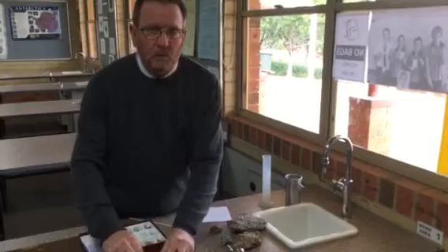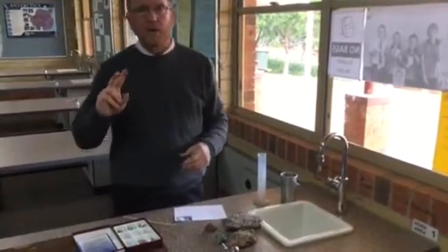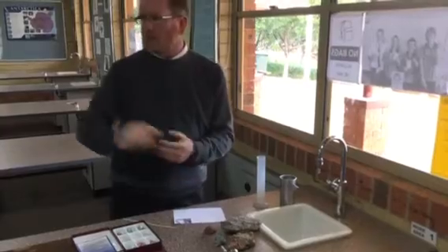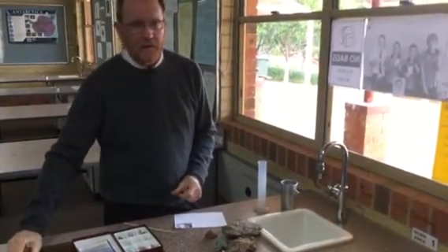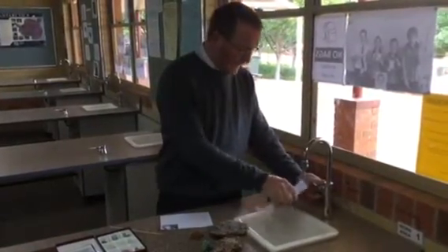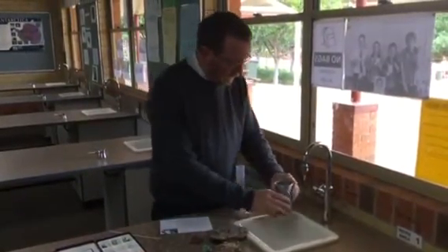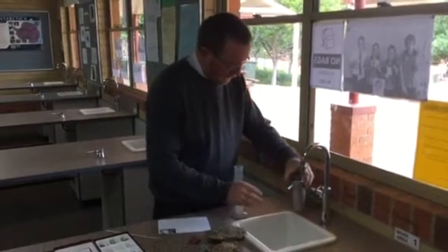Now, the description we're after for that is density, and to calculate density, we need 2 numbers. One is mass. Mass is really easy. You throw it on the electronic scales, and you wait for it to reach 0, and you write that down. That's its mass. The other one we need is its volume. Now, to calculate volume, we're going to use these things which we call displacement cans. And they're just a can with a spout.